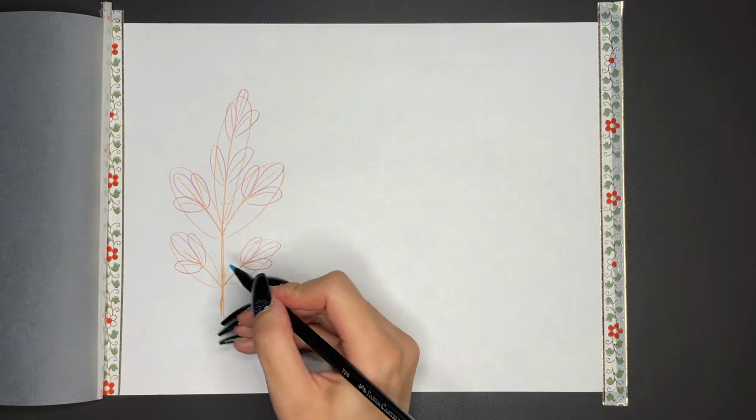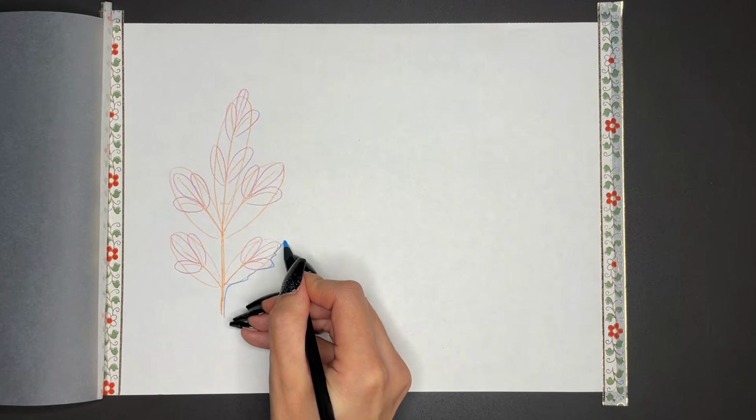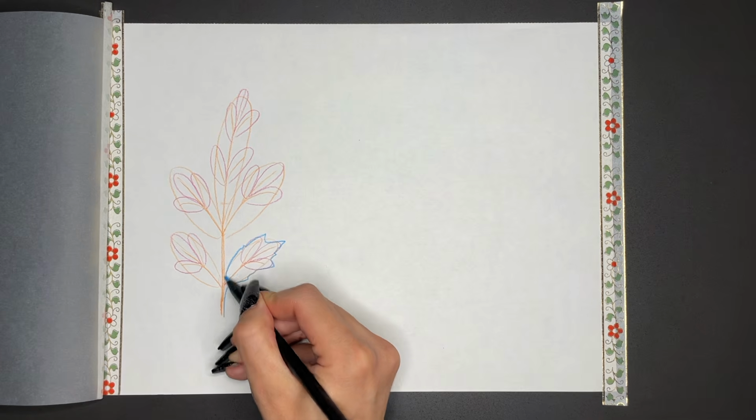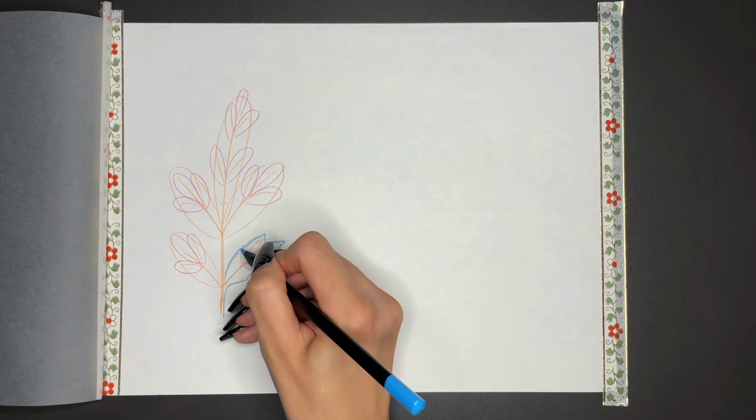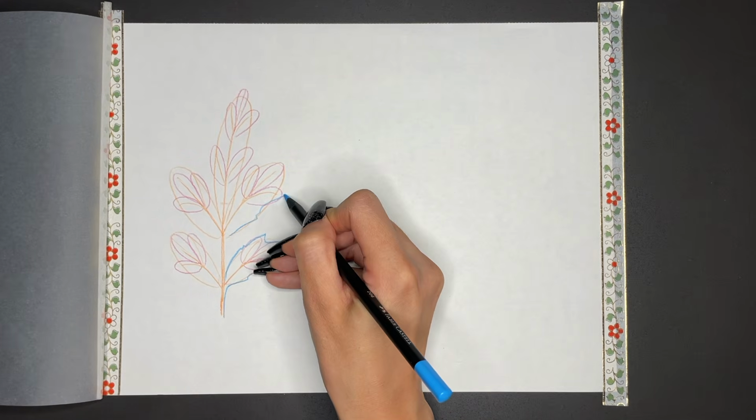Then I will get a different color pencil and start creating the final and actual shape of the leaf by creating bumps that follow the circular shapes closely. I will do that for each and every one of the 5 parts of the leaf.